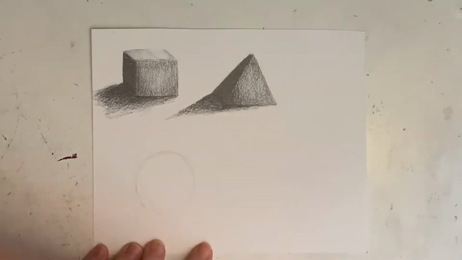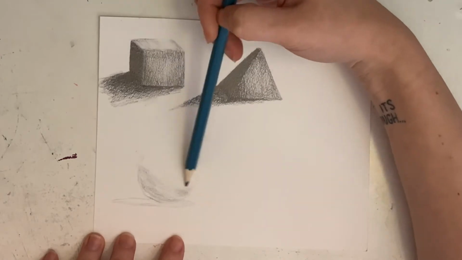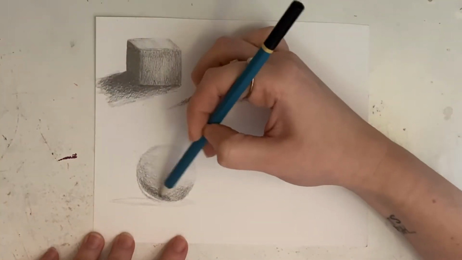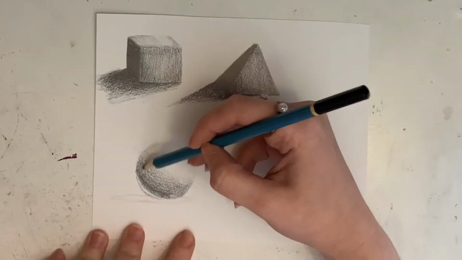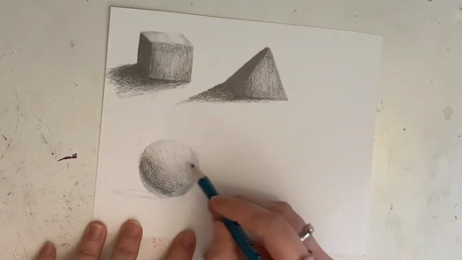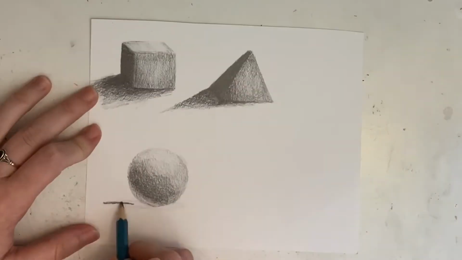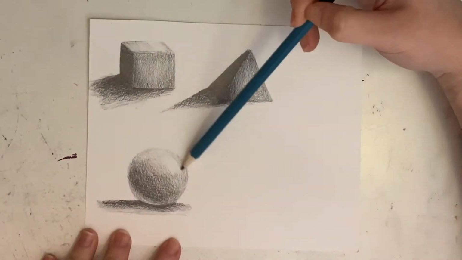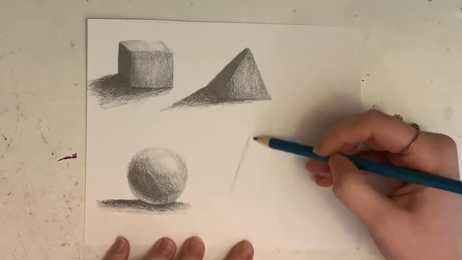My pyramid, I drew in a very similar way. I drew a triangle, and then I drew a diagonal line coming off from one corner, and then connected it with a diagonal line coming off from the opposite corner. My sphere, we've done this before in the value video. Miss Elizabeth also did it in her color video.